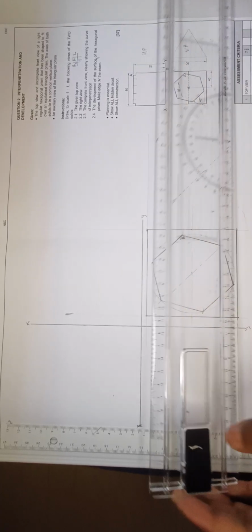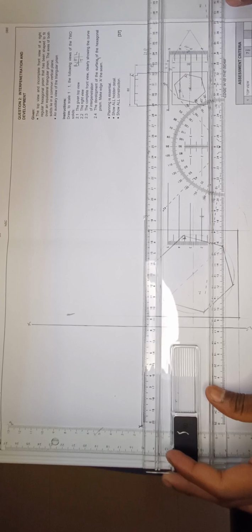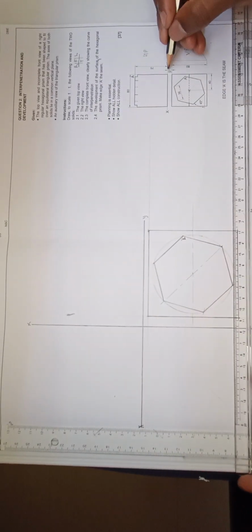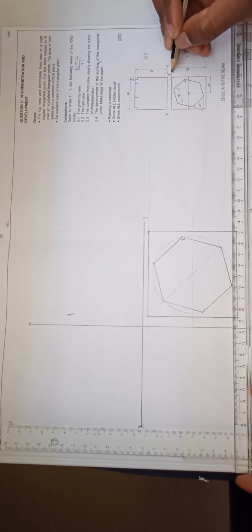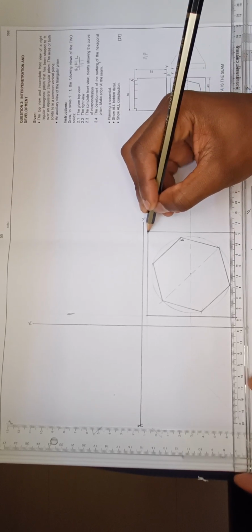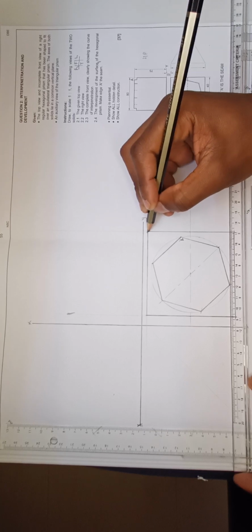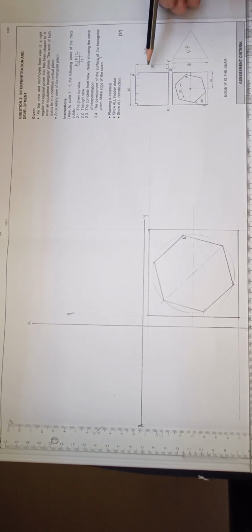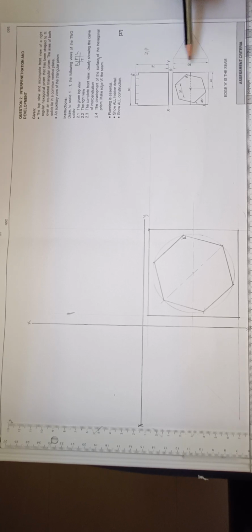To start with, I created my XY line, and they gave me a distance from my XY line to where I can start my top view, which is 10. So you can measure 10 from the XY line to where you start your top view. Then they give you a side length of your triangle, which is 80, meaning from here to here will be 80.